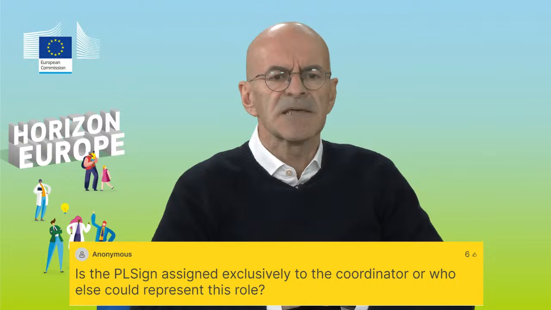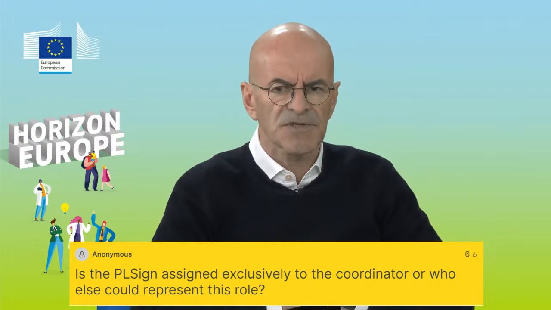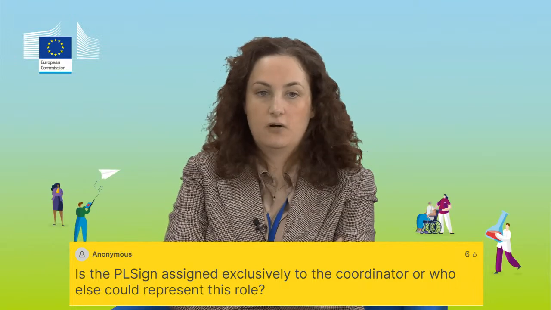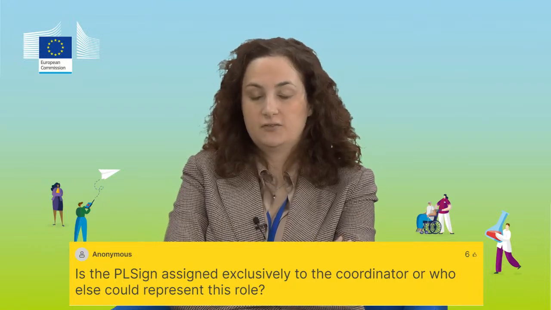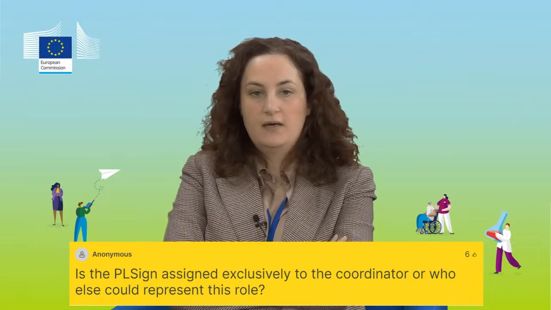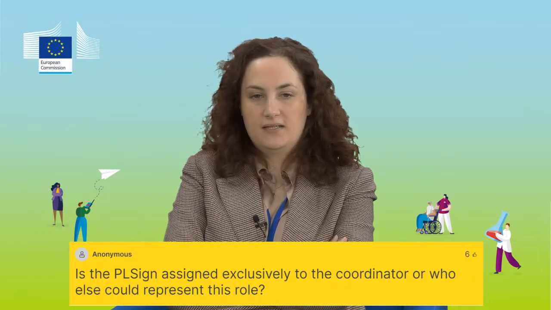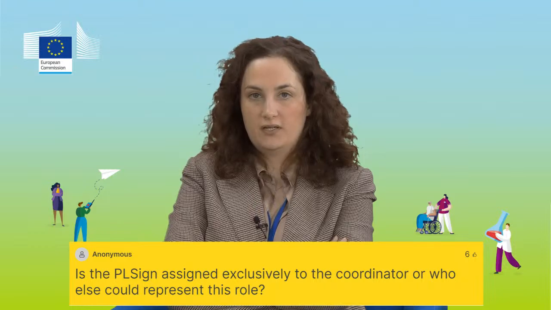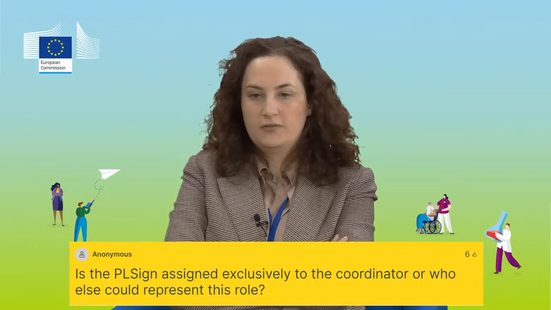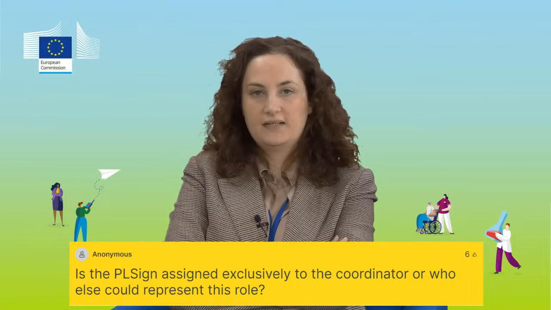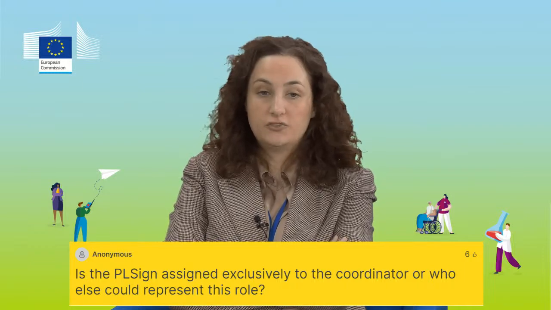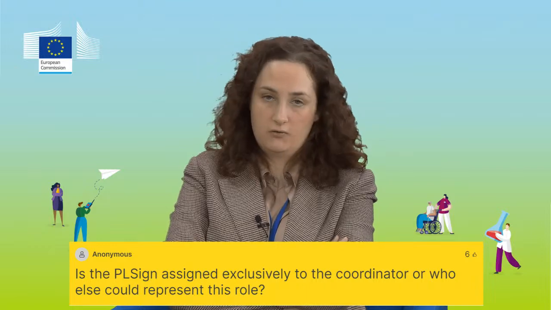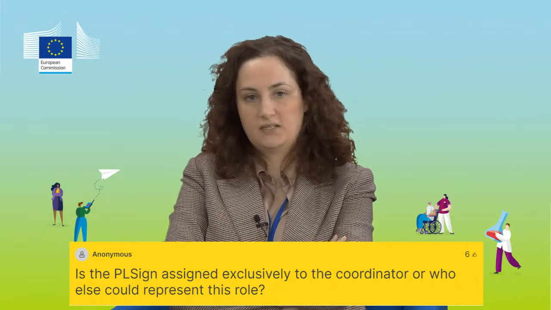First question, is the PL sign assigned exclusively to the coordinator, or who else could do this role? No, each participant has a PL sign. Basically, each of the participants, the beneficiary is the coordinator, you have a leader. The leader at the beginning, when they set up the organization data, is going to set up legal signatories for the whole of the organization. And then the participant contact of your organization needs to select one or more legal signatories to be assigned to the project. And they will be the project legal signatory. And each participant has one. So the coordinator and the beneficiary has a PL sign.